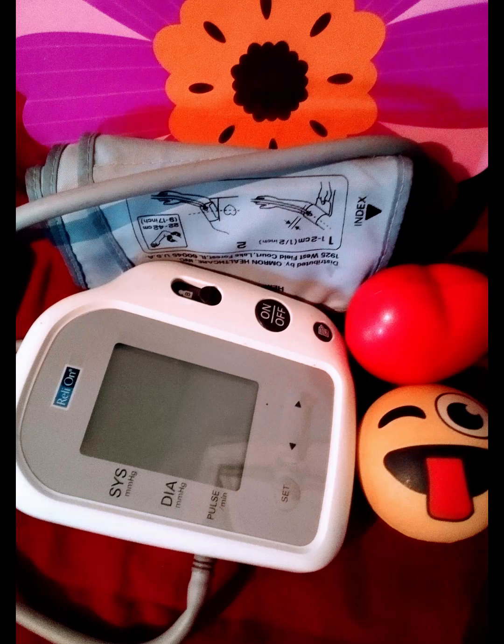Low blood pressure, hypotension. Blood pressure that's too low can lead to dizziness, fainting, and inadequate blood flow to organs. Hypotension can be caused by various factors, including dehydration, certain medications, and underlying health conditions.